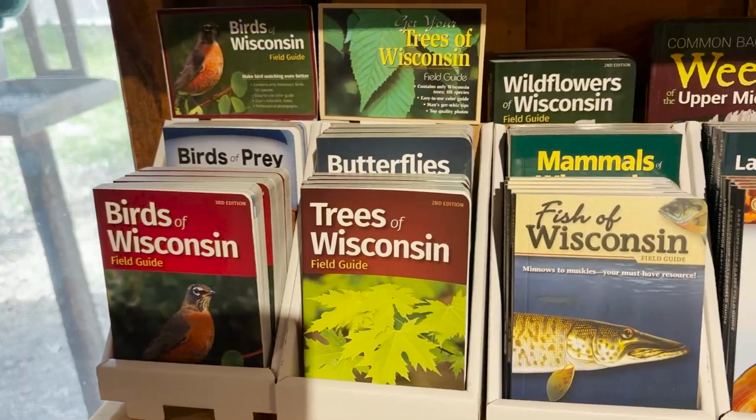Another important function of scat is that it can tell us what kinds of animals are living in a certain area. Here at the Schmeeckle Reserve gift shop, we actually have a few book resources available for purchase that you can use to try to identify wildlife scat in the wild.